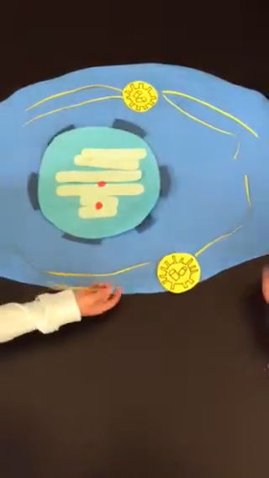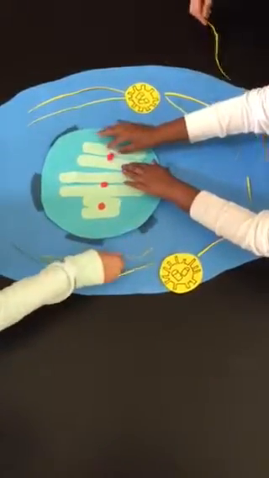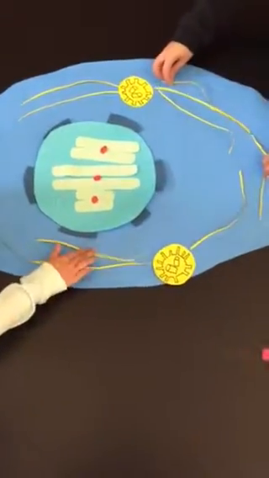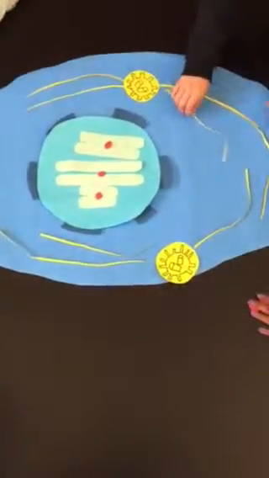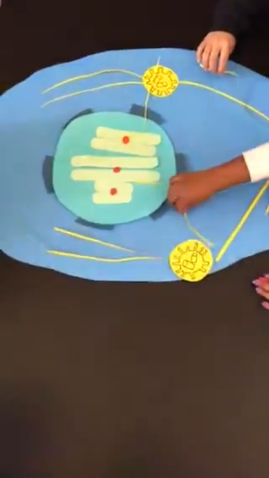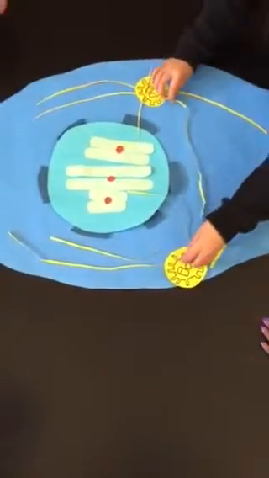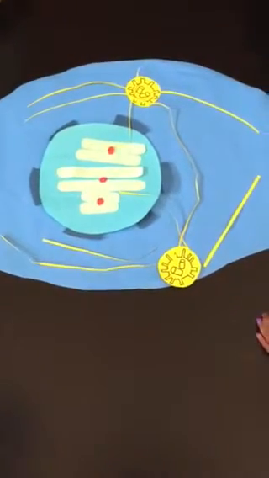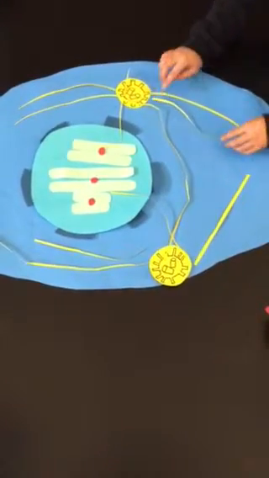The microtubules extend outward from the centrosomes. Some of the microtubules attach to the sister chromatids at the kinetochore. These are called kinetochore microtubules. Other microtubules overlap with other microtubules from the other side of the cell. These are non-kinetochore microtubules.